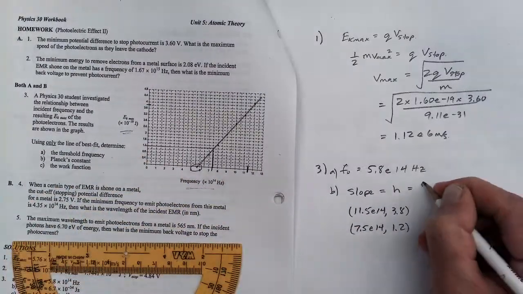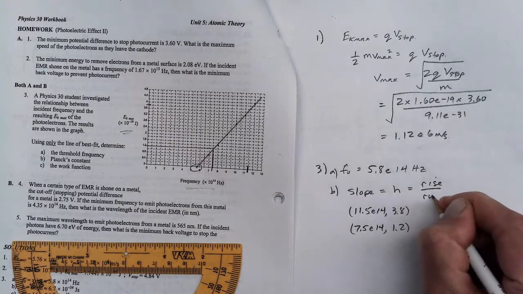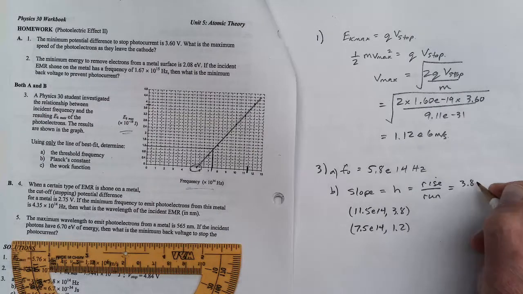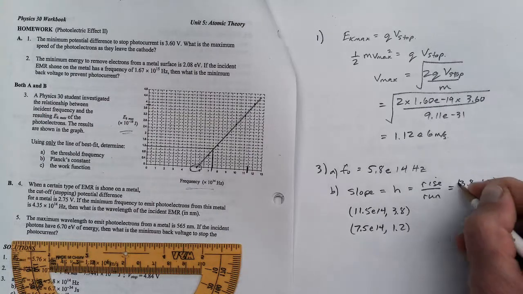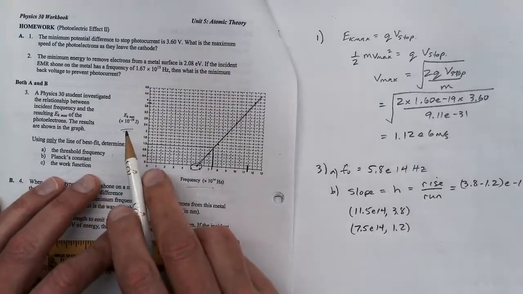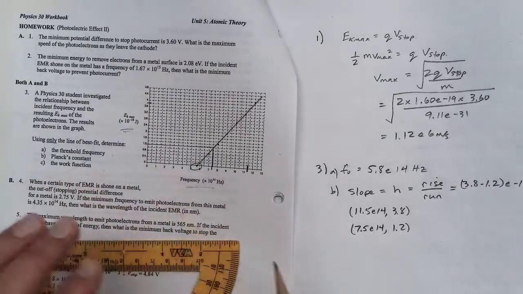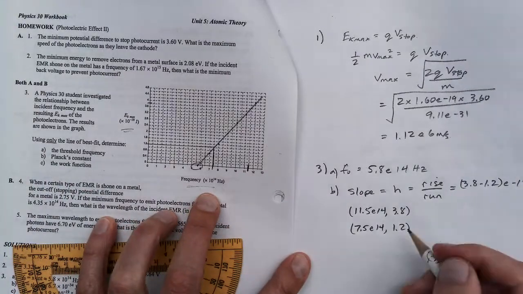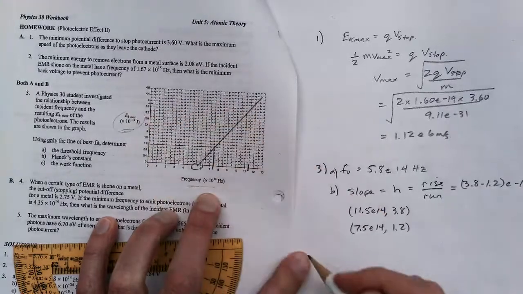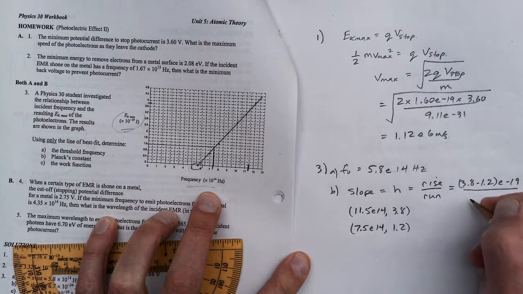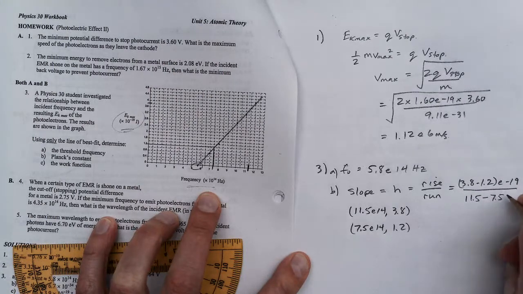All right, so what do we have here? What's the rise and what's the run? Well, the rise should be 3.8 minus 1.2, and this should be E negative 19, because that's what we have here on the vertical axis. Now the horizontal axis, I didn't put the power of 10 there. I did that for this part, but oh well, sorry. And then we have 11.5 E14, take away 7.5 E14.